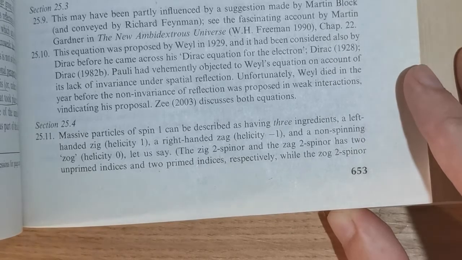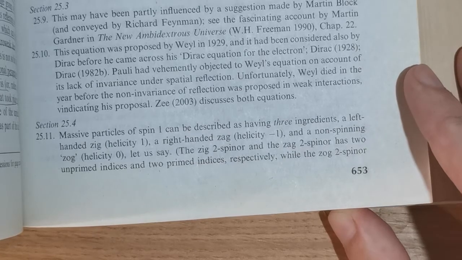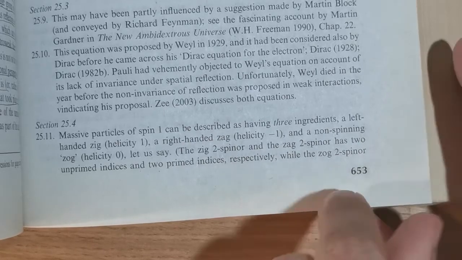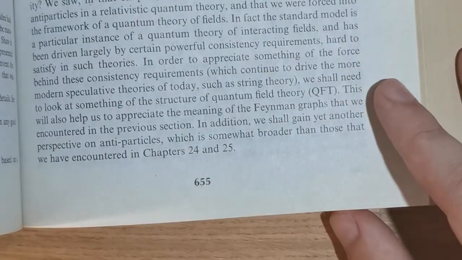We may take the view that it is just the Zog particle that mediates the weak interactions. It's quite interesting that it would be a mediator.